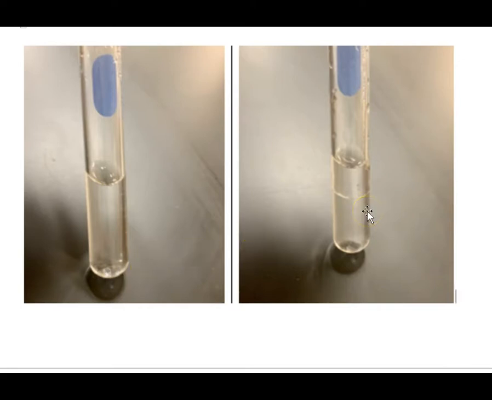Let's compare it to the test tube on the right. Notice this line of separation here. This means that these two substances are not mixing in all proportion. We have one substance on the bottom of the test tube, and we have a second substance floating on the top. This is a clear separation. They are not mixing in all proportions. This represents two substances that are immiscible. That means one of them must be polar and the other one must be nonpolar.